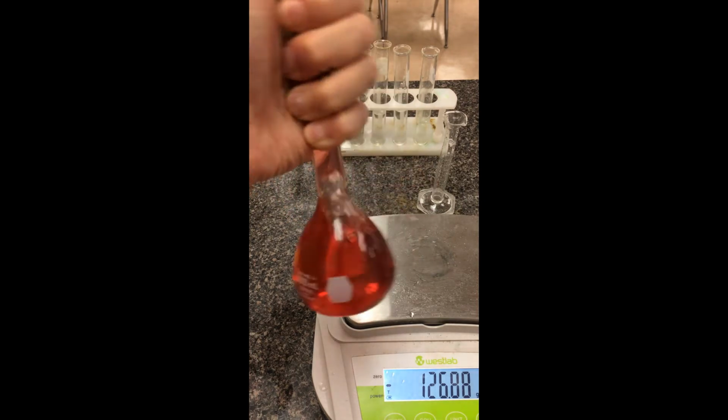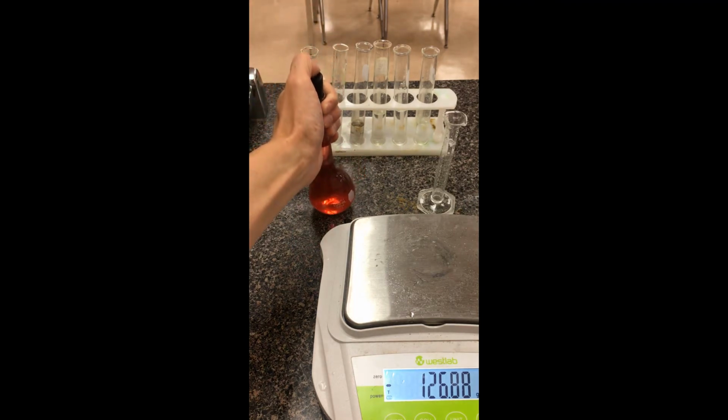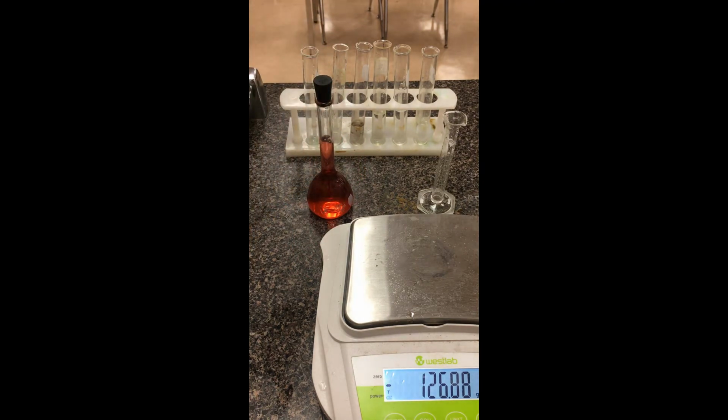So we've created our stock cobalt(II) nitrate solution. This actually came in the hexahydrate form, so you want to make sure you factor that in when you calculate molar mass. When we come back, we'll talk about doing the dilutions. Thanks, guys.